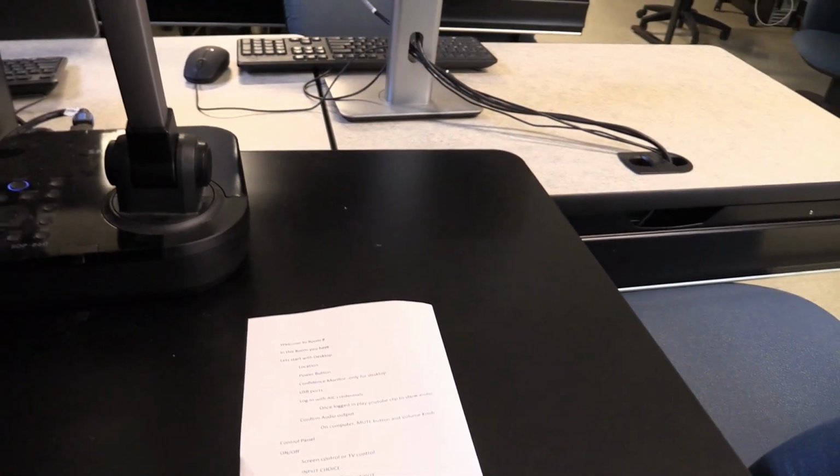The dock camera is already turned on. Power button is right here. And as you can see, that's my white sheet of paper up on the screen. And there's my hand. So that would be the area for any documents you wanted to show.